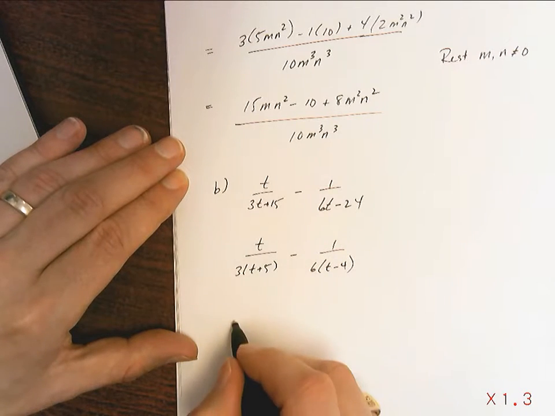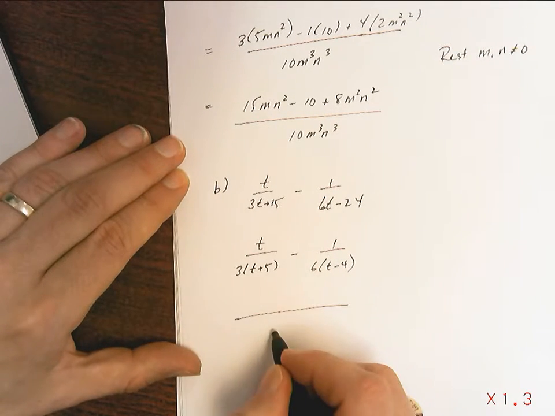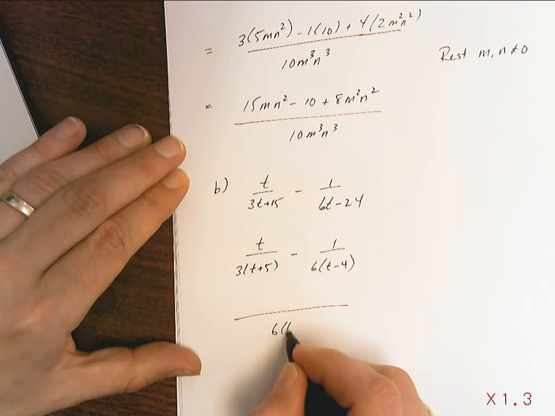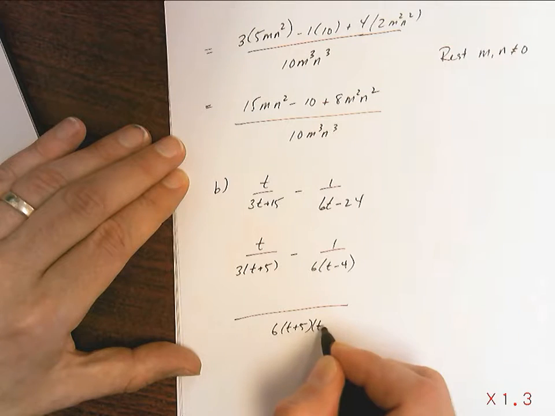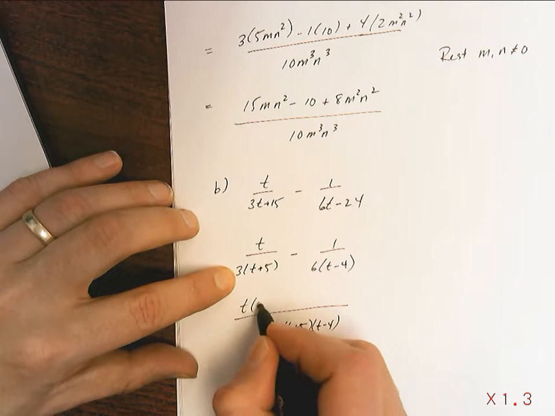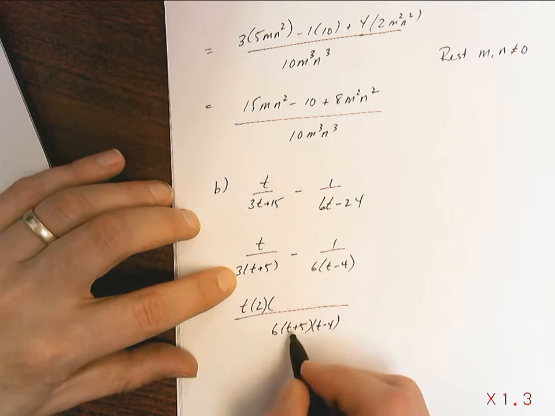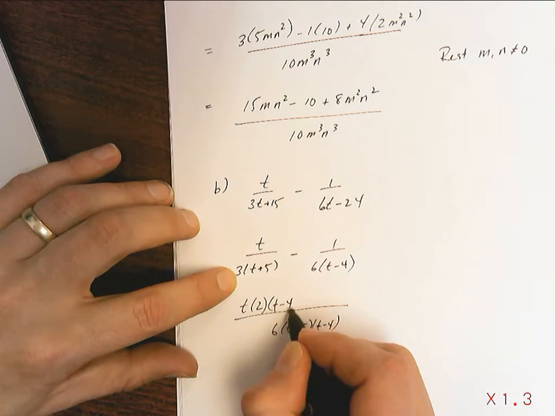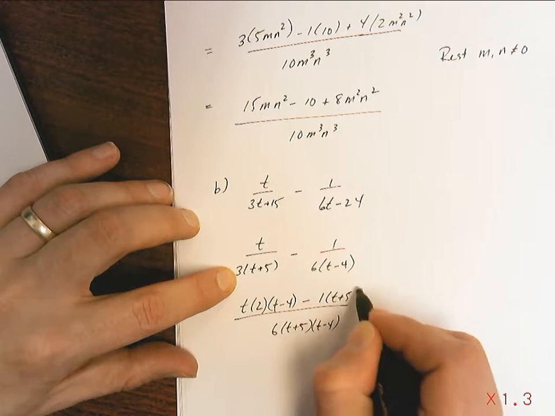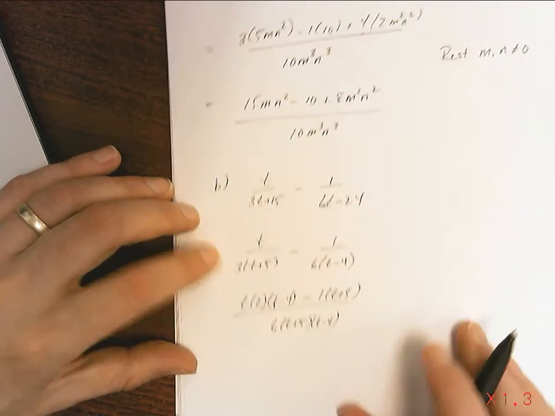I'm going to get a lowest common denominator here of 6. This one can be changed into 6 by multiplying by 2. So this has to be multiplied by 2, so the t is going to be multiplied by 2, and it's going to be multiplied by t minus 4. This one over here is only multiplied by t plus 5. That's all this one's missing to become the lowest common denominator.